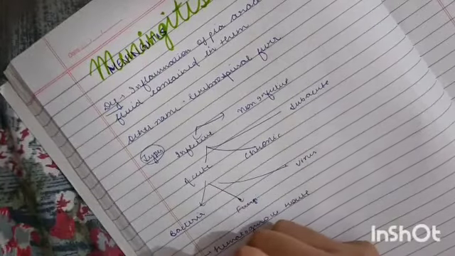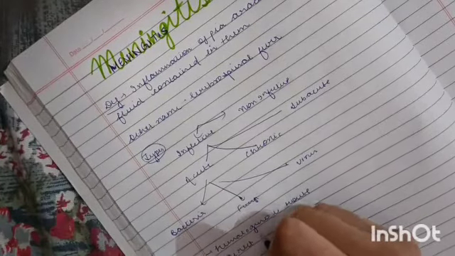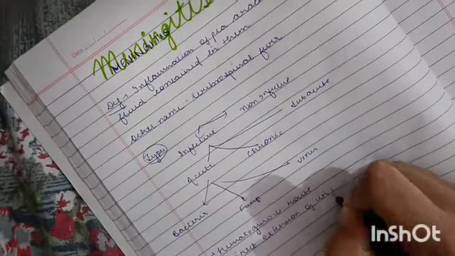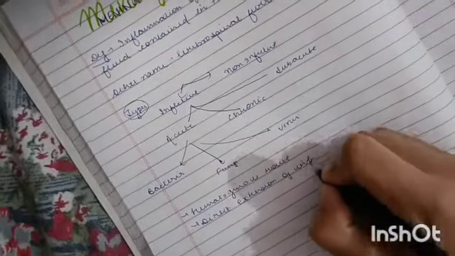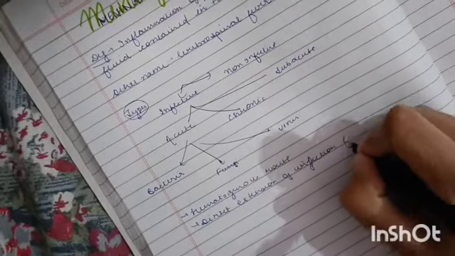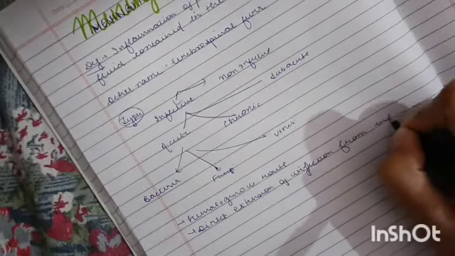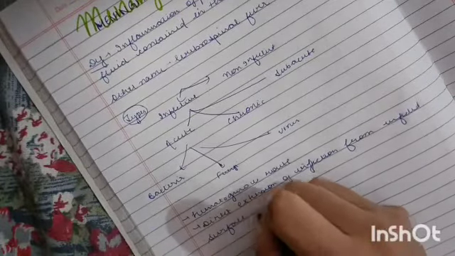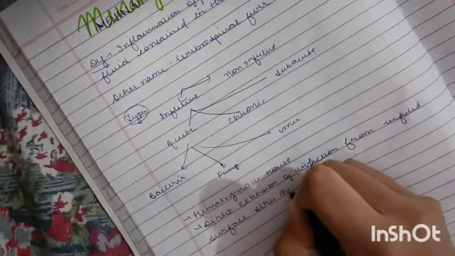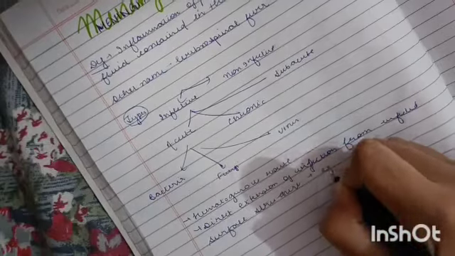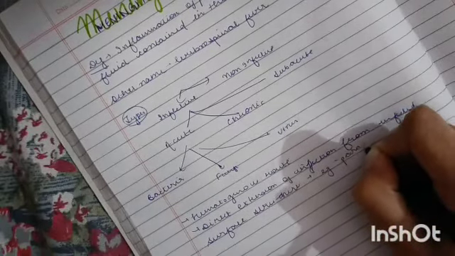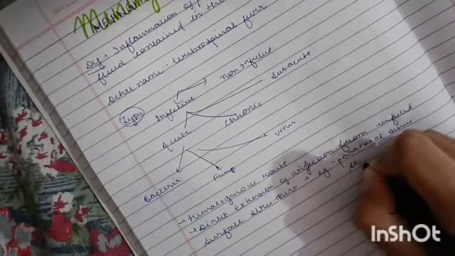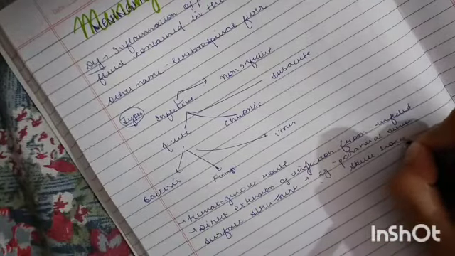Also, it can spread by direct extension of infection from infected surface structures. Examples: paranasal sinus, skull bones, ears.